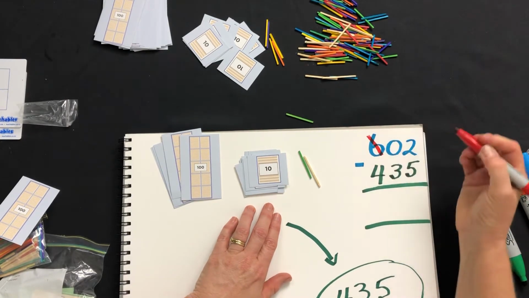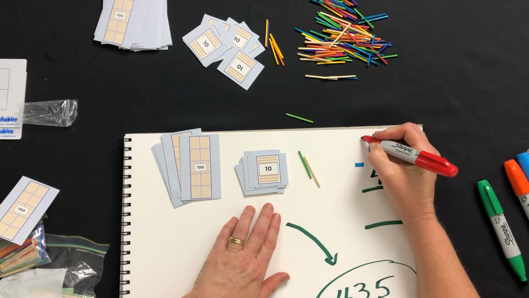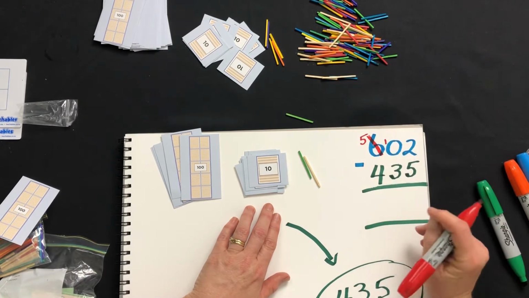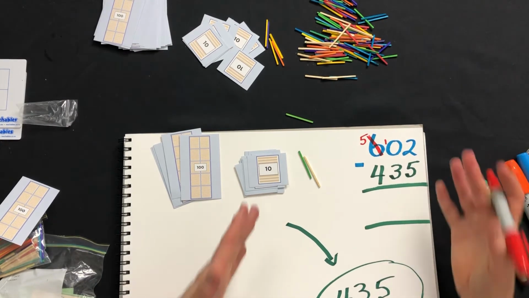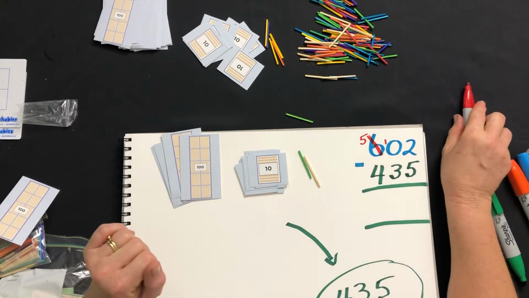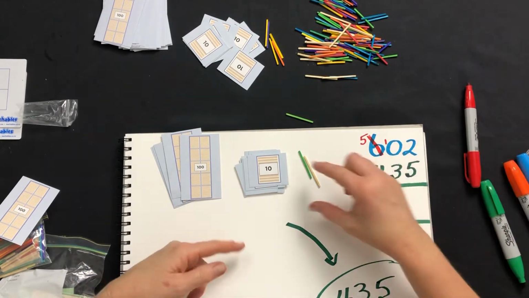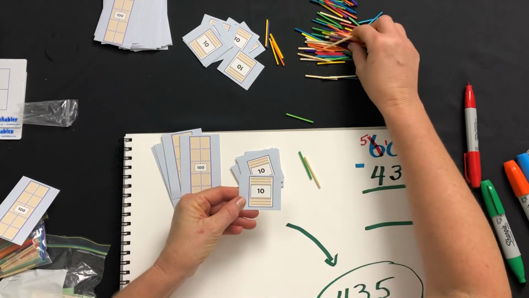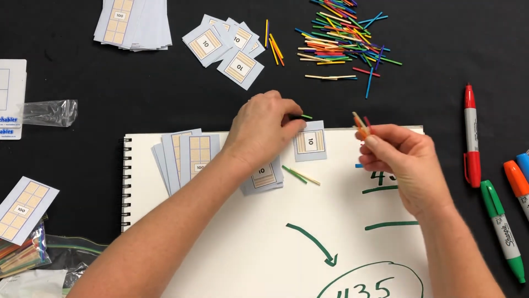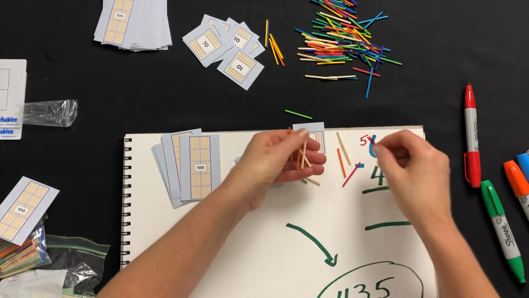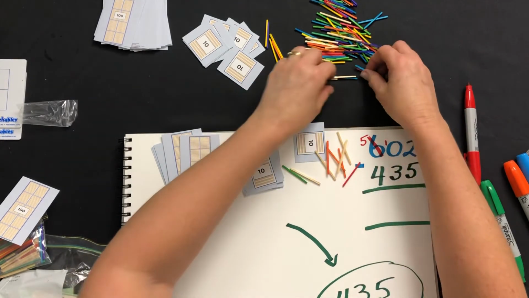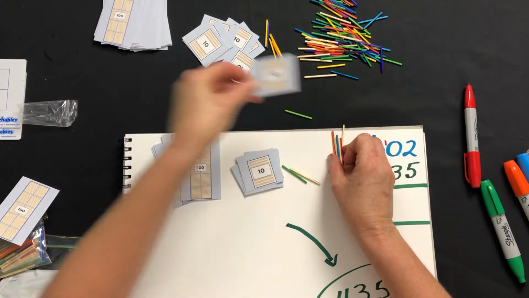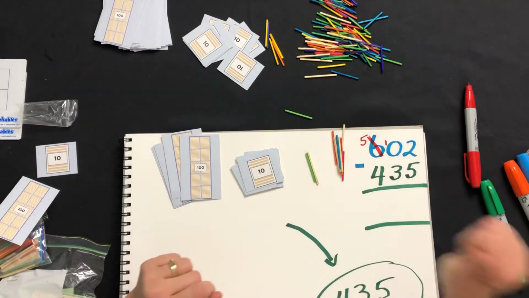I took one of my hundreds and smashed it, so I now only have 5 hundreds, and I now have 10 10s. But again, I can't take my 5 ones away from that, so I'm going to have to do a second smash. My 10 here has 10 ones in it, so I can grab 10 ones and put my 10 ones there instead of my 10.